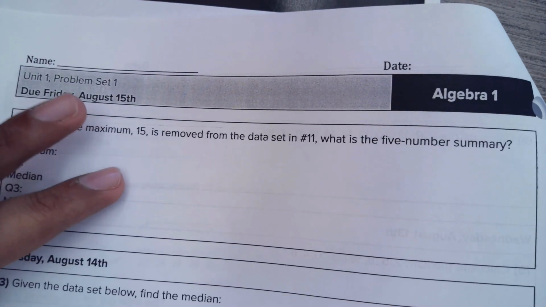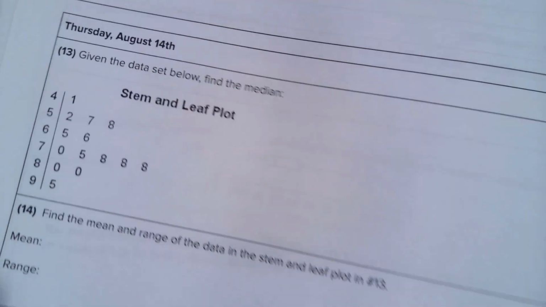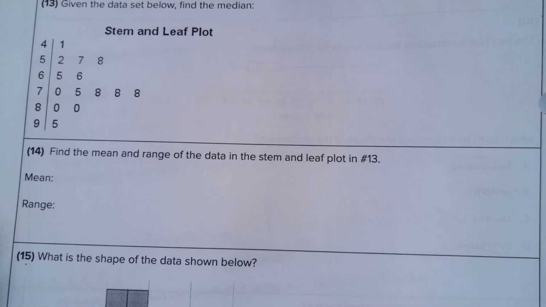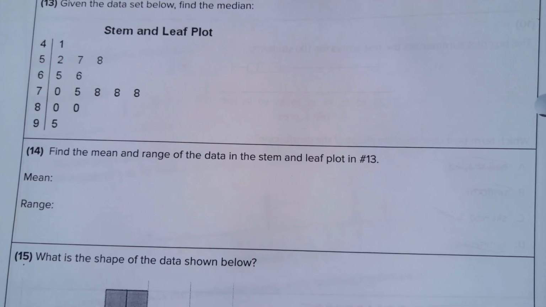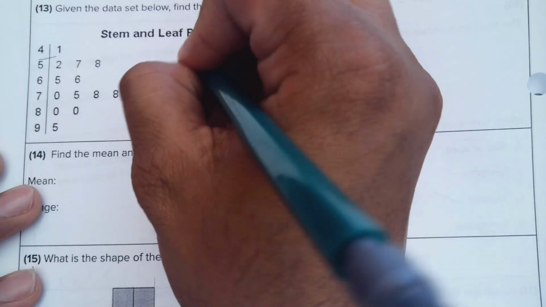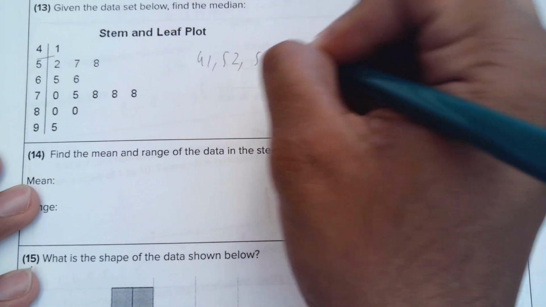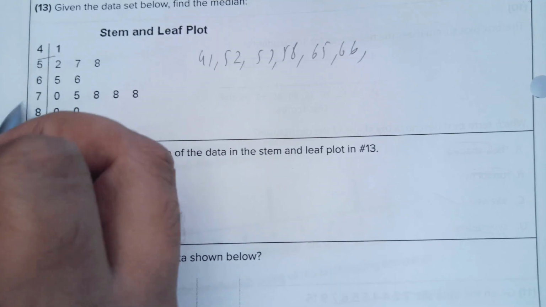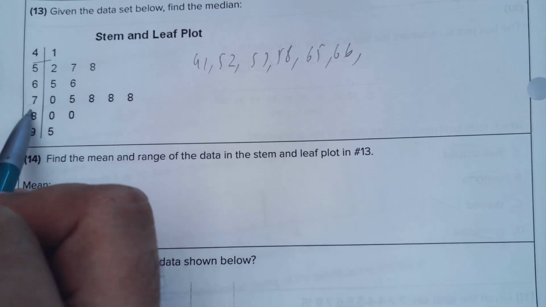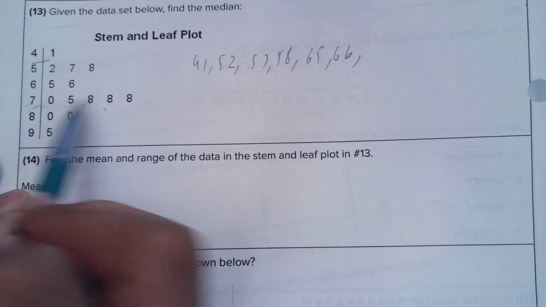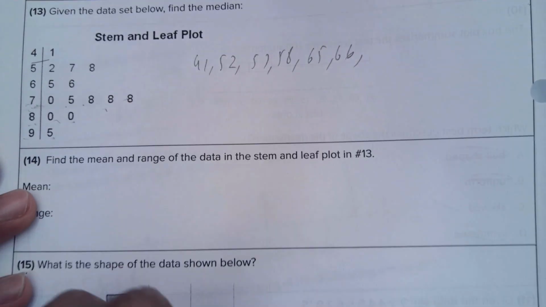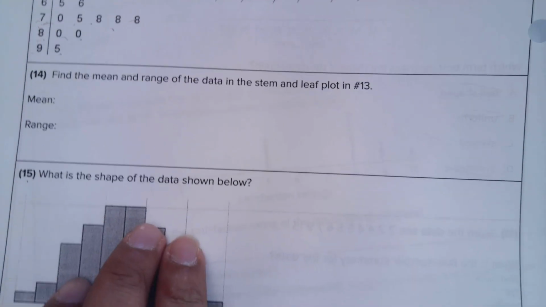Remove the 15 and see how it changes. You guys can do that as well. Find the mean and range of the data. You guys can do that. Just figure out the data. It's 41, 52, 57, 58, 65, 66. So all you're doing is stemming it. So like 70, 75, 78, 78, 78, 80, 80, 95. That's your data. You can figure out the mean and the range.